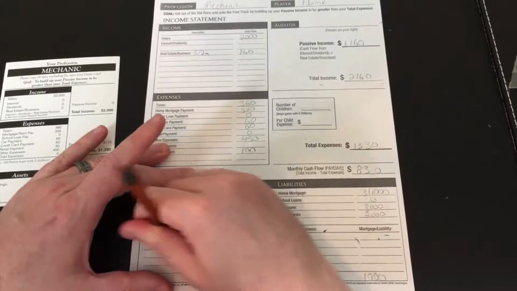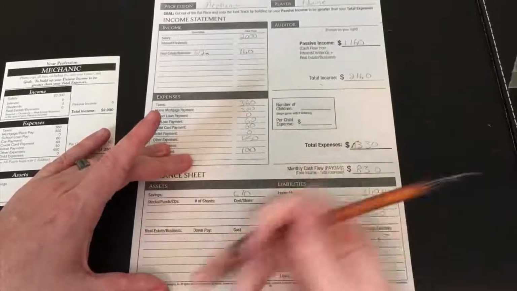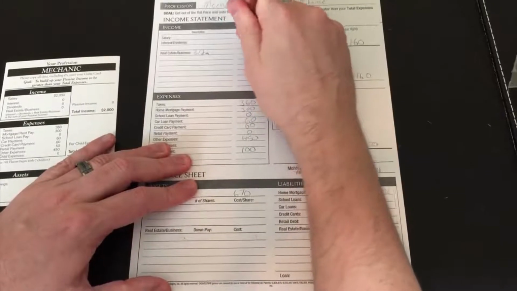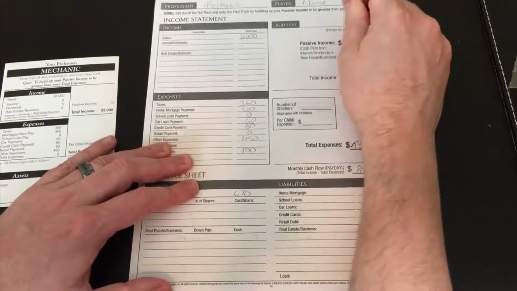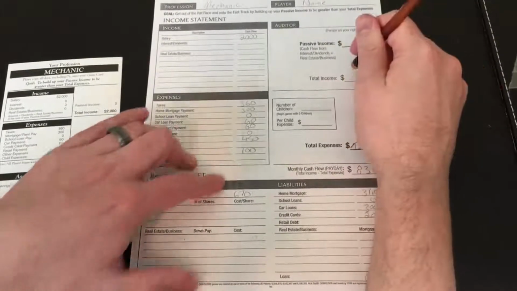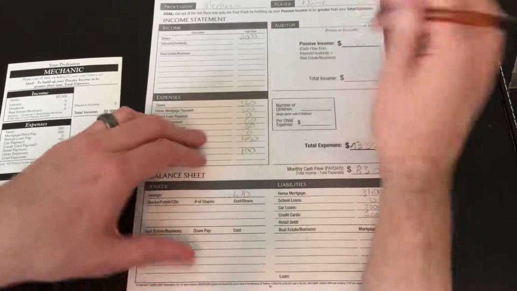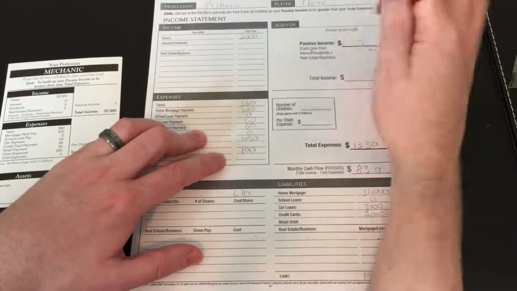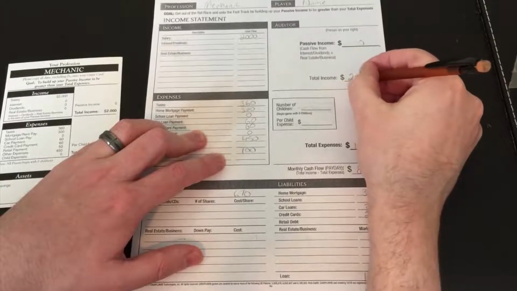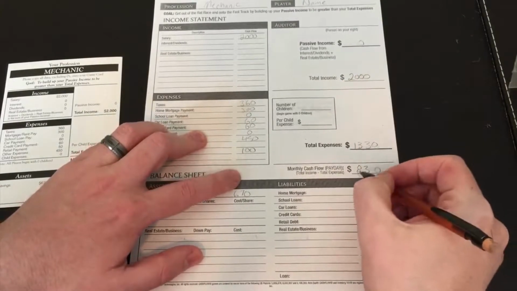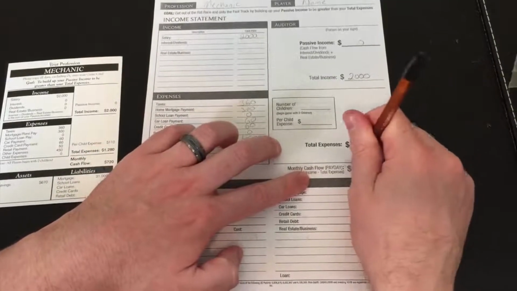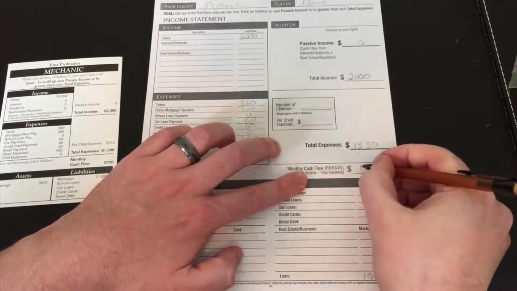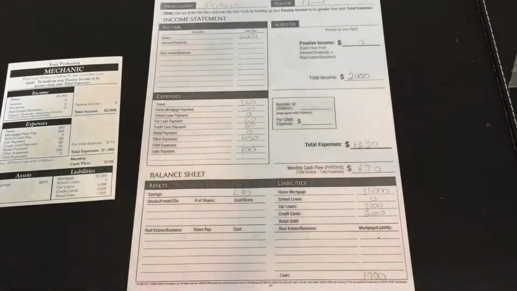It also means that I need to erase everything to do with this home because I've now sold it. So I lose my $160 over here. So this 160 goes away, it's now 0. This 160 now goes away, is now 0. So this is back to 2,000. And then this goes down by 160. So it should be 670, I believe. And I've now completed that transaction.